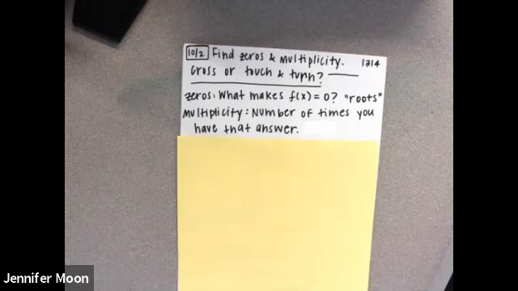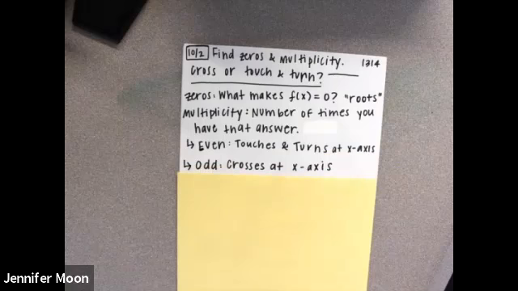Say whenever I'm in a factored form and I set everything equal to 0, and what I end up getting is x equals 2, x equals 2, x equals 1. Do you hear how I said x equals 2 twice? That's how many times I got that answer. So my multiplicity for that value would be 2.